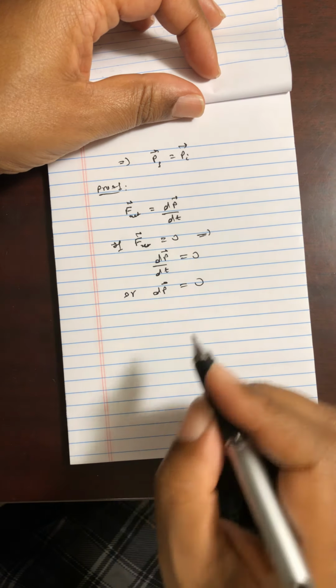Now if you integrate, you get the integral of dP, which is delta P, equals 0. But delta P is P final minus P initial equals 0. So it follows that if the net force acting on an object is 0, then momentum doesn't change. Momentum remains the same.